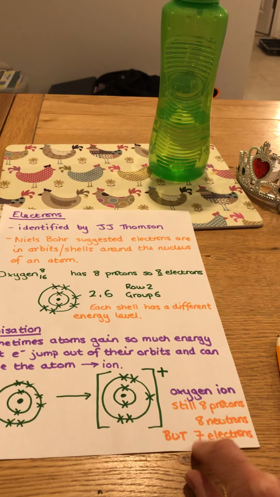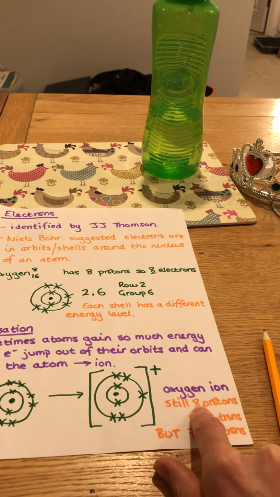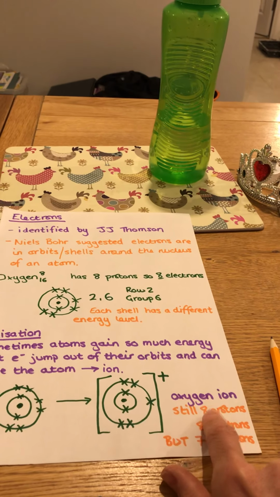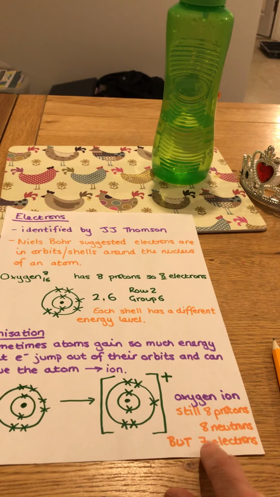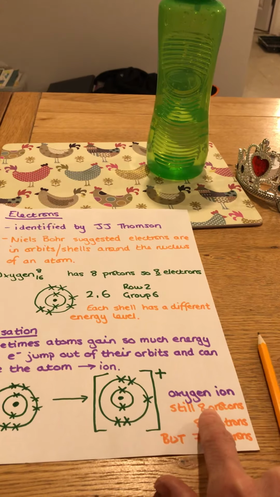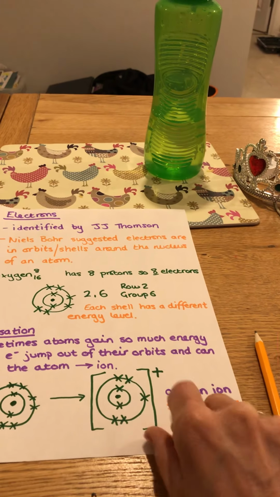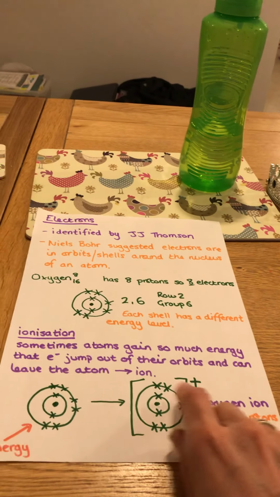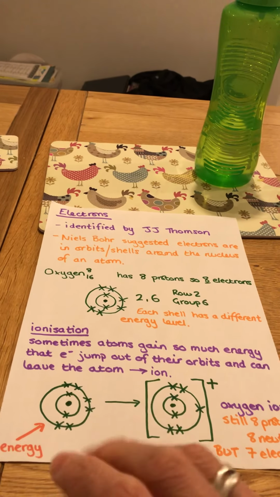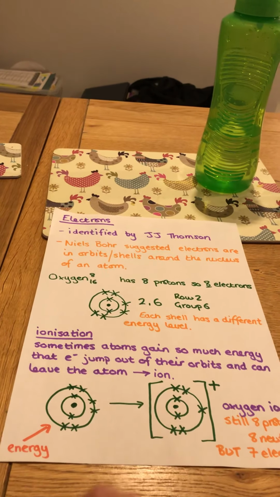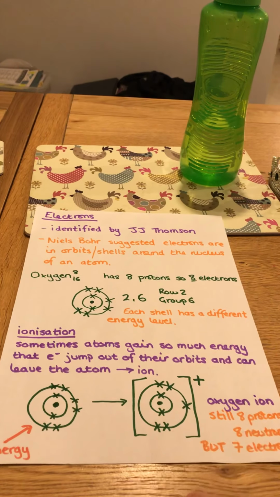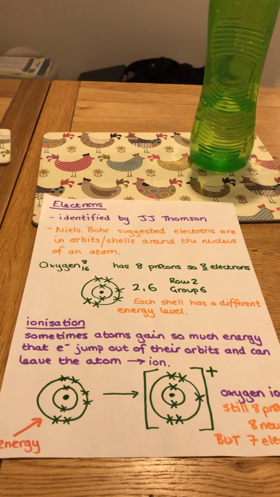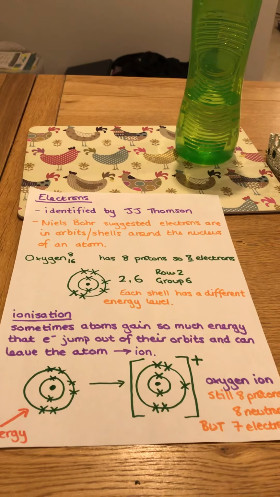So it's got 1 less electron than it does have protons. Okay, so it's got 8 positive particles and 7 negative particles, which means if I do 8 minus 7, I end up with 1 positive charge on the outside. So this is ionisation, when we cause the electron to just jump out of the atom entirely and my atom becomes an ion. Right. I hope that is really, really useful for you.